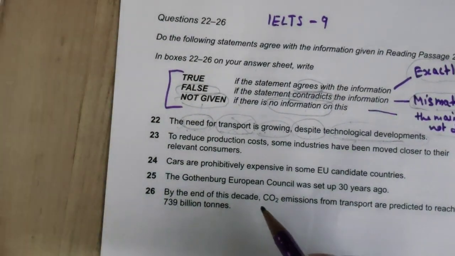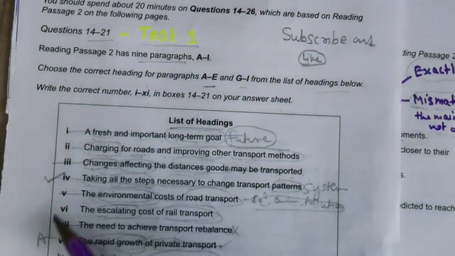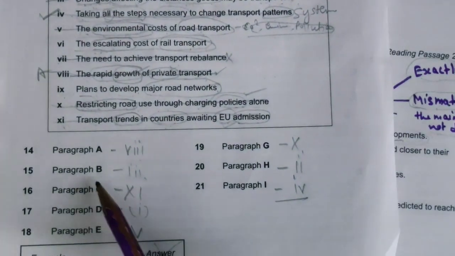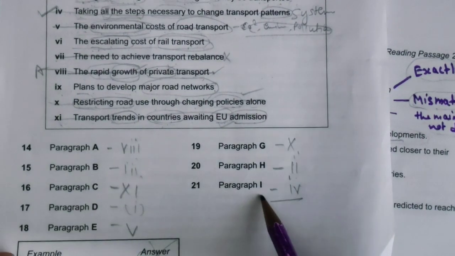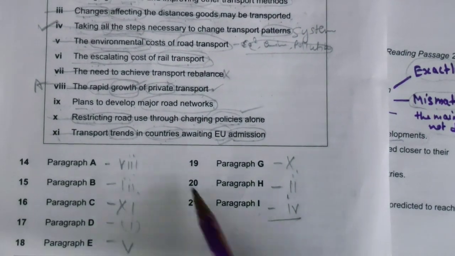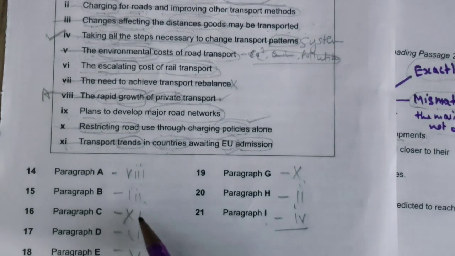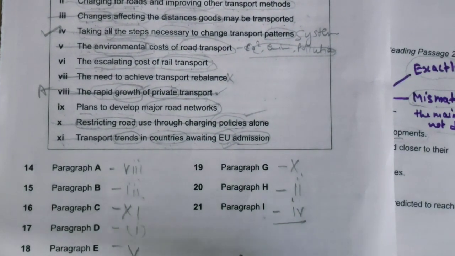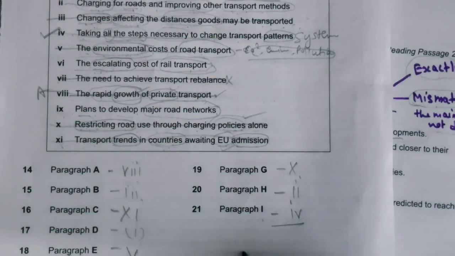When we were doing list of headings, the paragraphs were A to I, and we have already gone through all the small paragraphs in this reading passage.